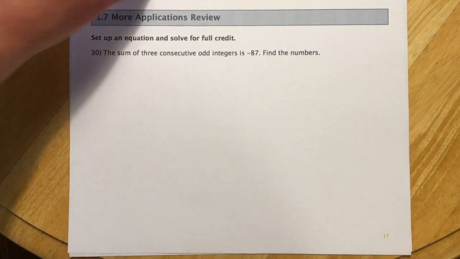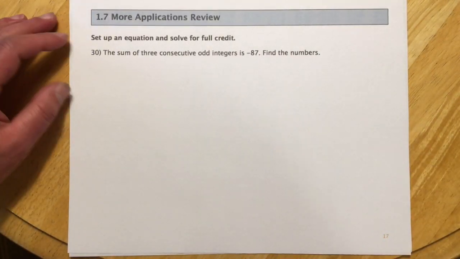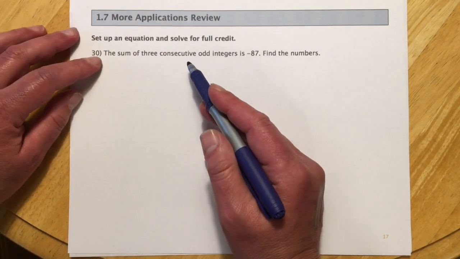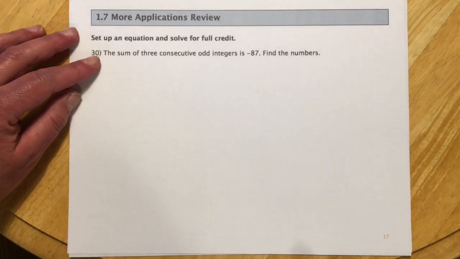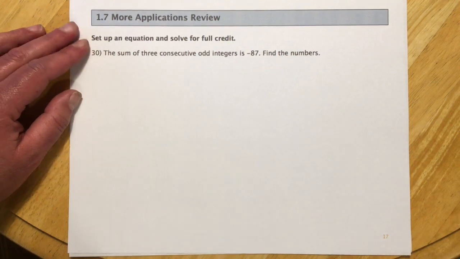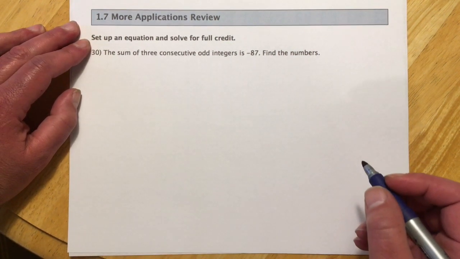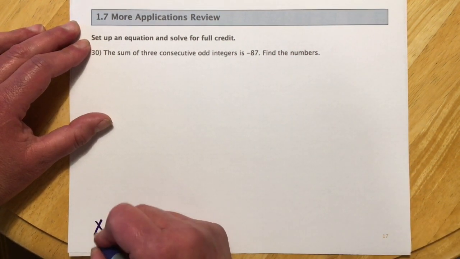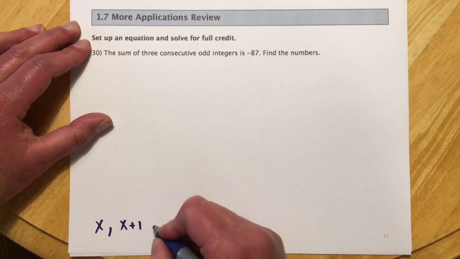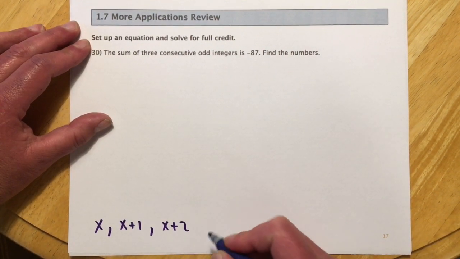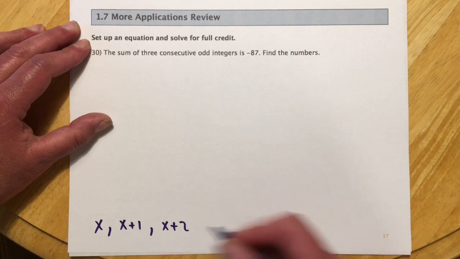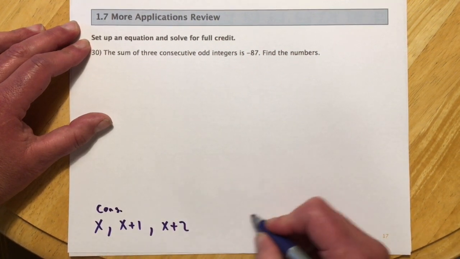Okay, 1.7 was more application problems. So this one goes, the sum of 3 consecutive odd integers is negative 87. Find the numbers. So remember, if it's consecutive integers, you're going to have x plus 1, x plus 2, because that's just counting by ones. So that's just for consecutive.